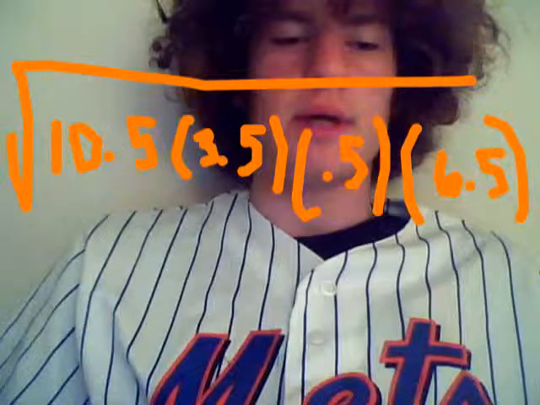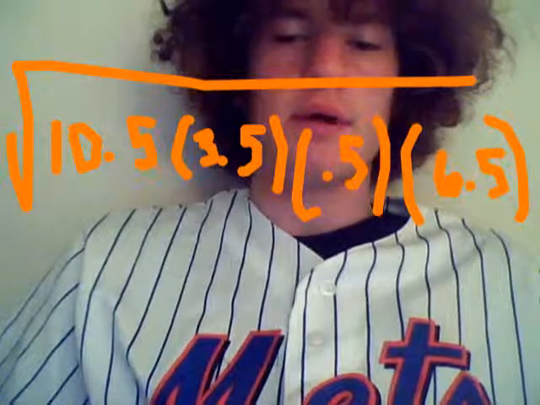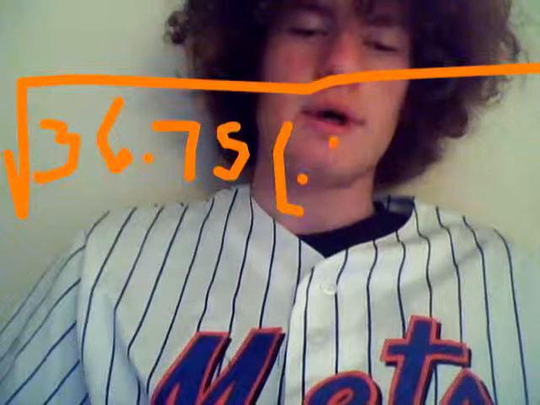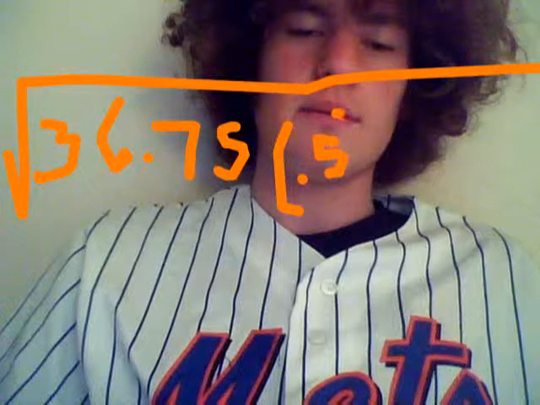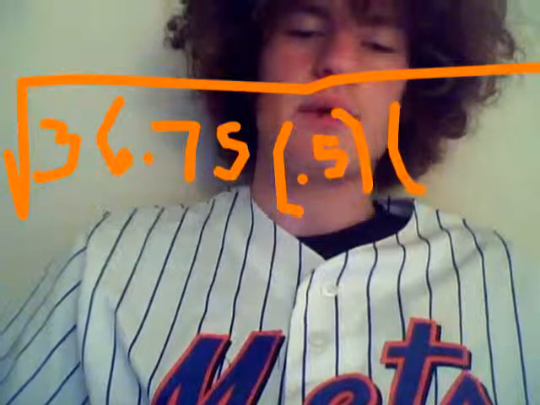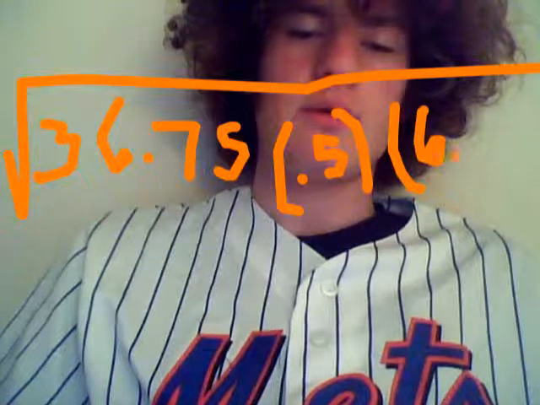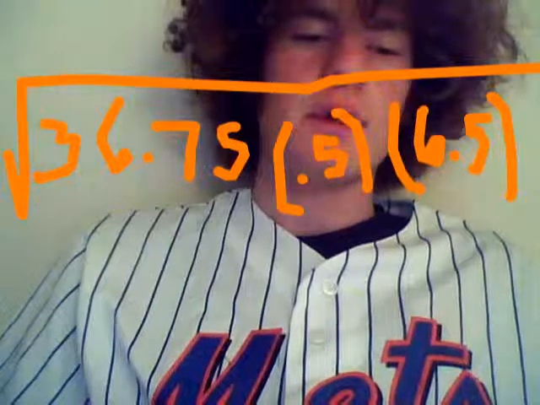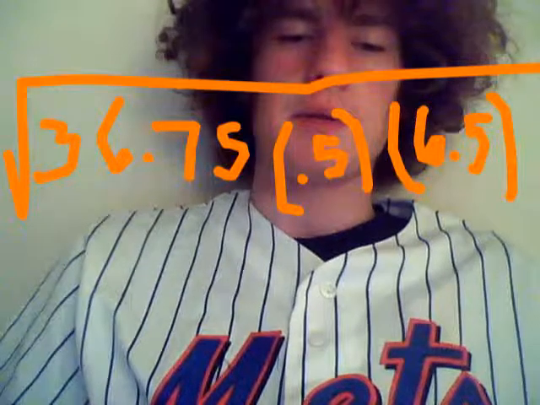Okay, so first what we're going to do is multiply 10.5 by 3.5. We'll clear this, and we'll get the square root of 36.75 times 0.5 times 6.5. Since we just multiplied 3.5 by the 10.5, our semi-perimeter.